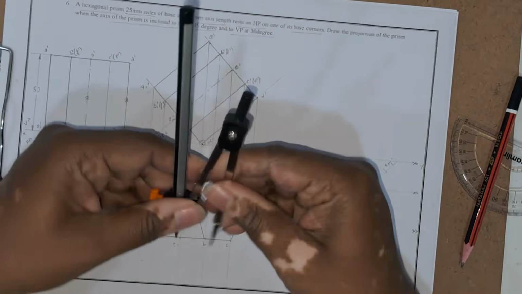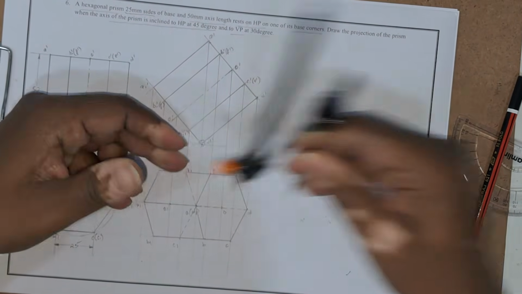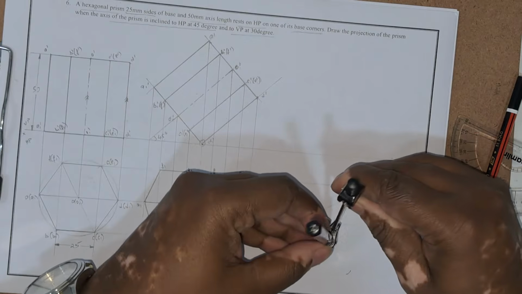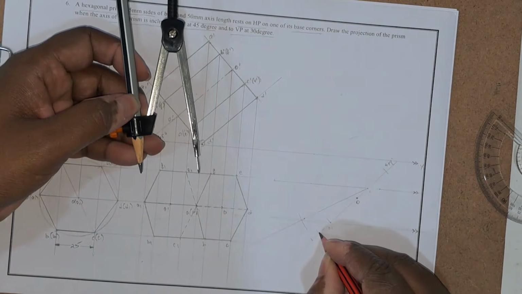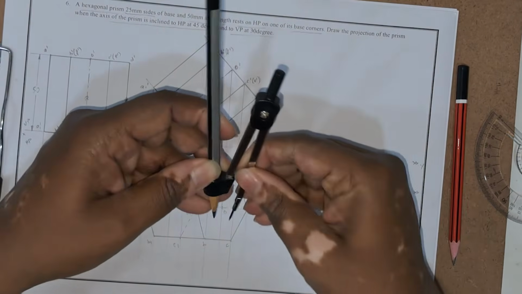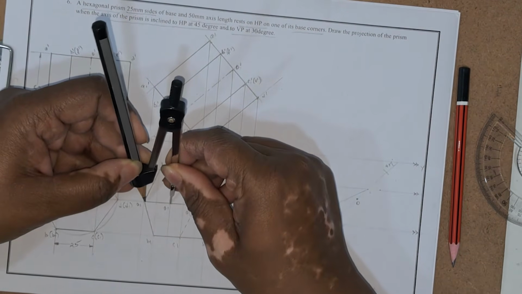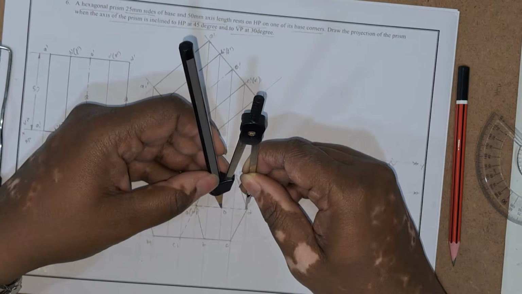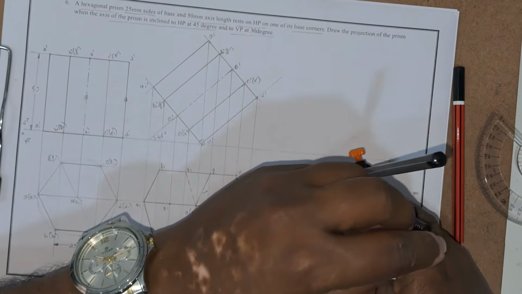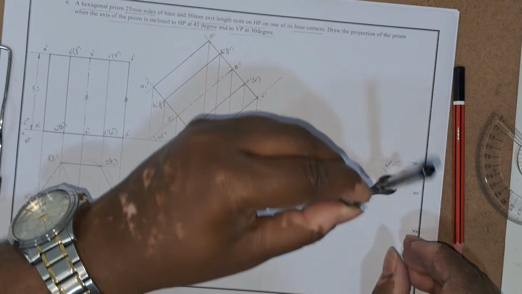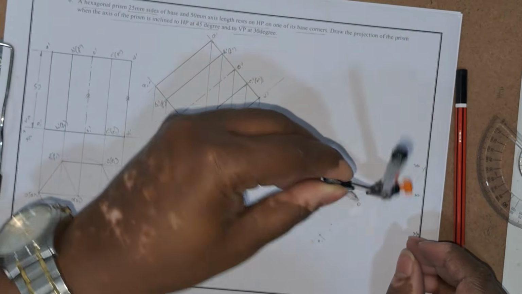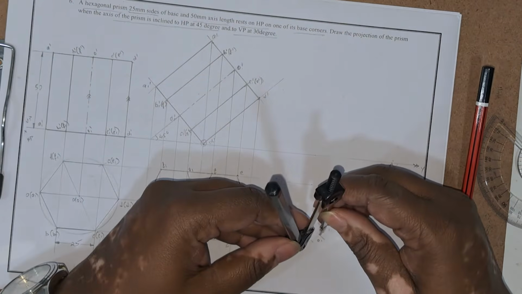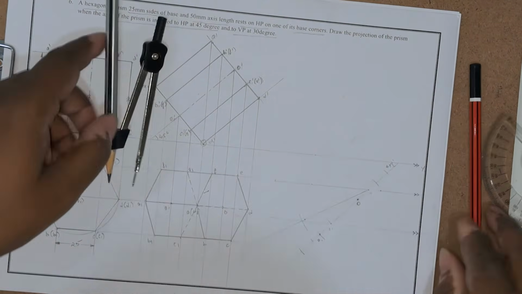Okay. Now I'll measure O to O1. This becomes my point O1. Right. Now I'll measure O1 to A1 and D to O. Keeping it here, I'll cut the arc on the same line only. I have not changed that line. Okay.